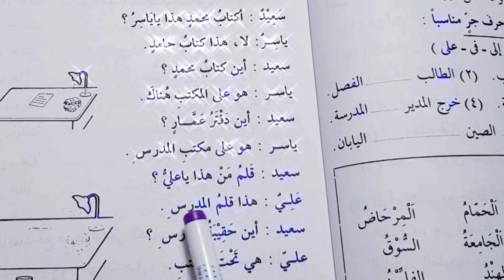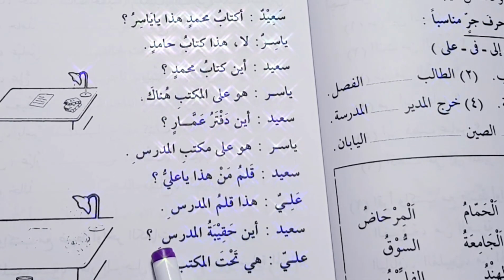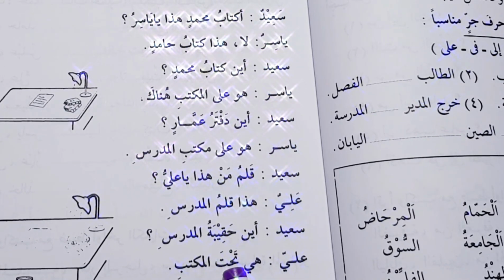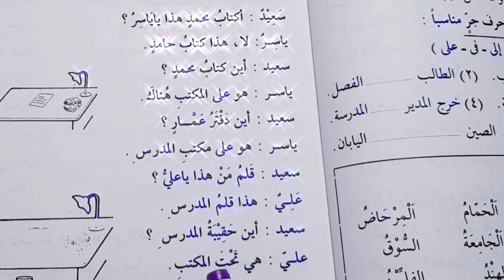Qalam is pen. Mudarris is teacher. This is mudaf ilayhi. Haqibatul mudarrisi. This is mudaf ilayhi. Tahtal maktabi. This is mudaf ilayhi. This is also mudaf and mudaf ilayhi. And we notice that the mudaf here ends with a fatha.